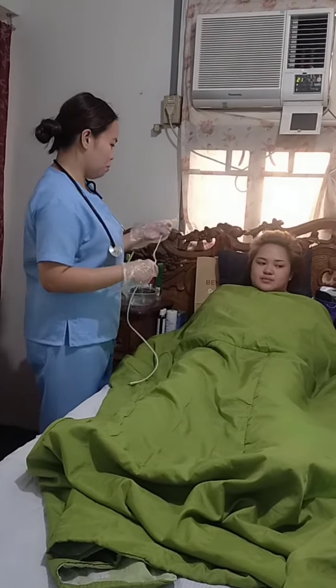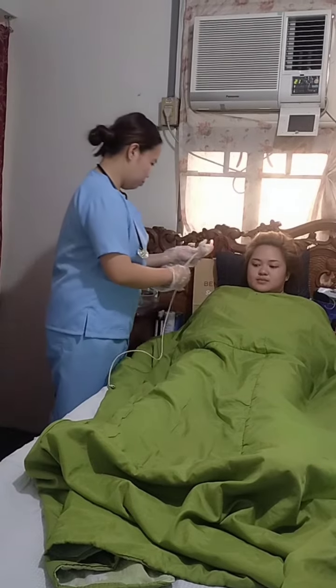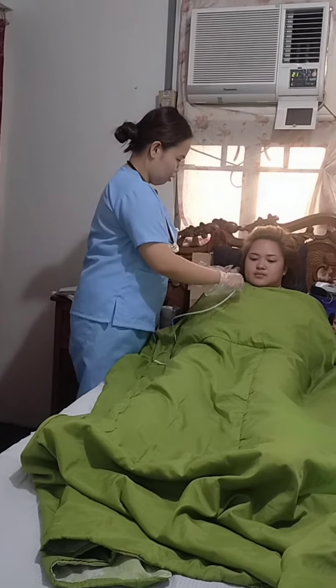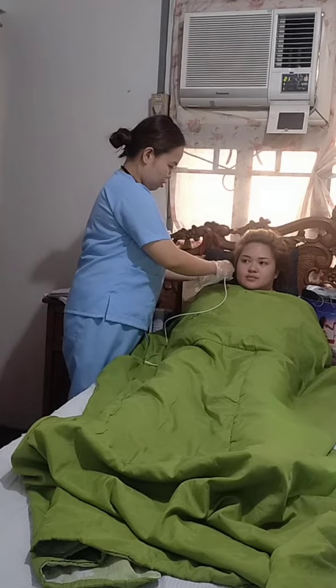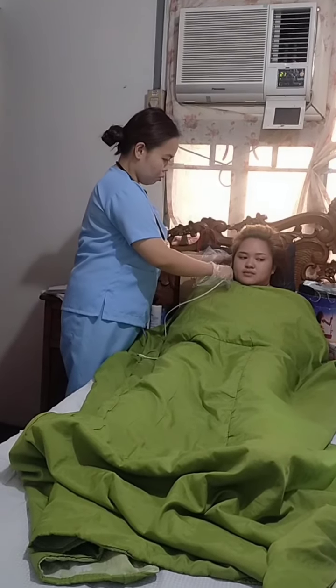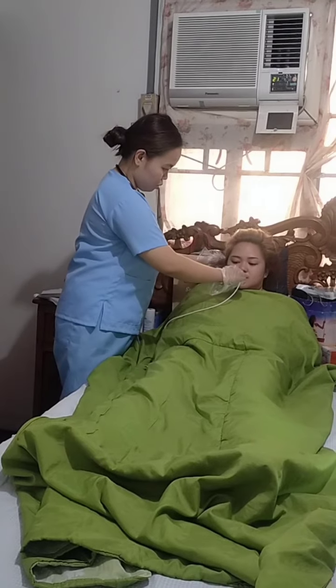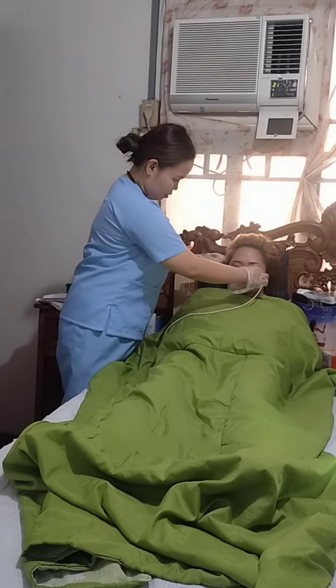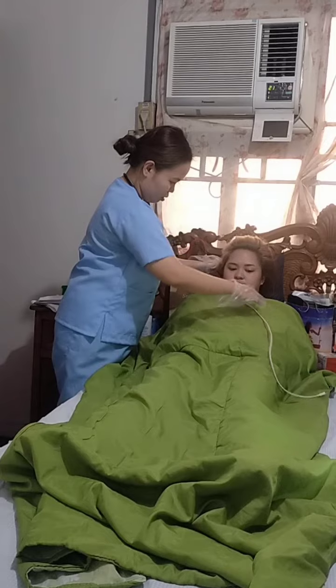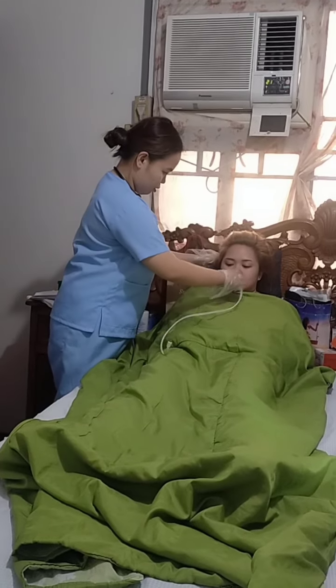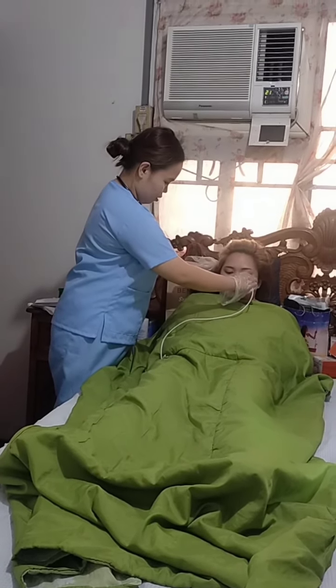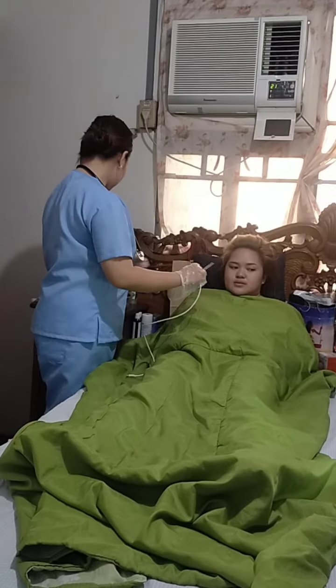Going to measure, ma'am, using the nasogastric tube, from the earlobe to the tip of the nose. And then we're going to mark it using the marking pen.